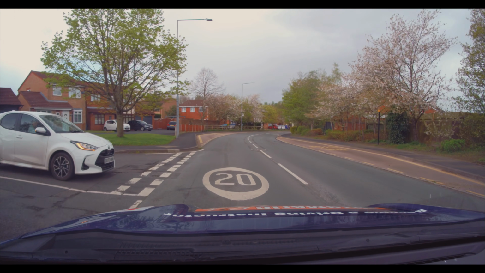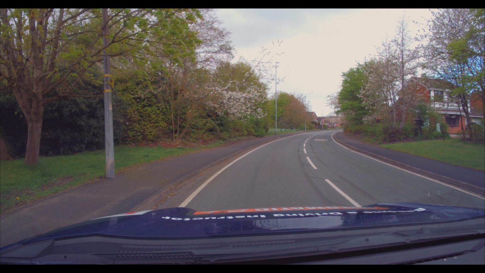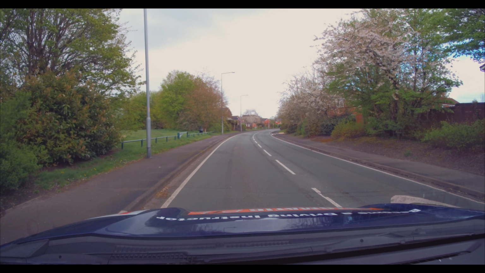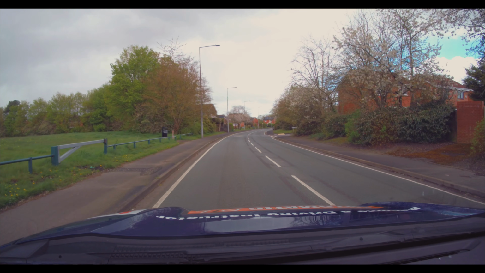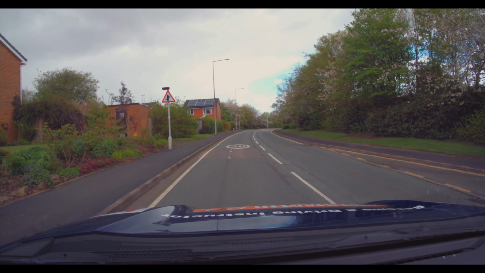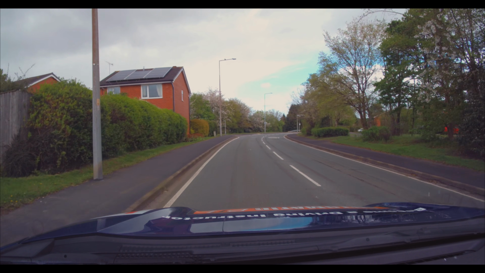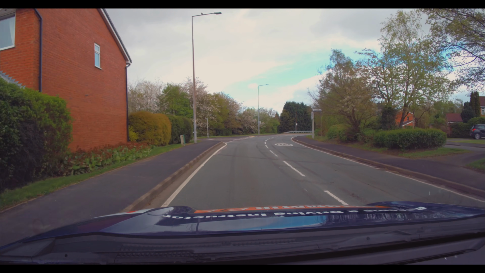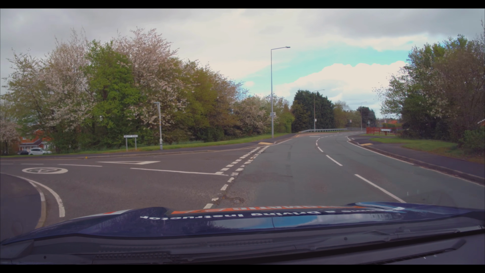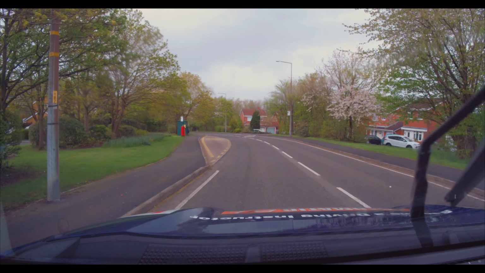Again, the repeater sign on the floor, just to remind us, it is still 20. Another repeater sign on the other side of the road. And then one in front of us on the floor as well. And we're going to take the next road on the left. So again, new road. Is there a new speed limit of the road we're turning into? No, the floor repeater sign still says 20.